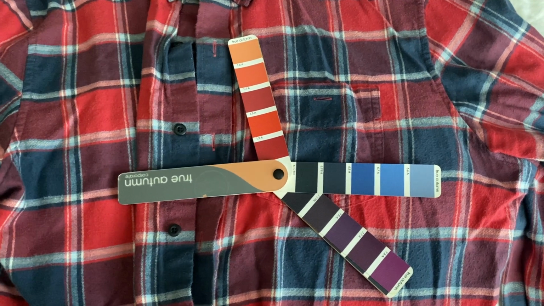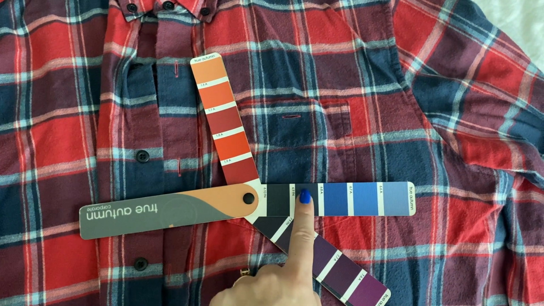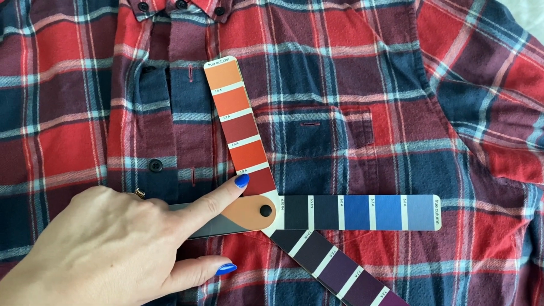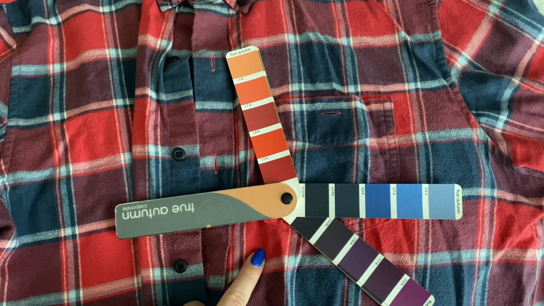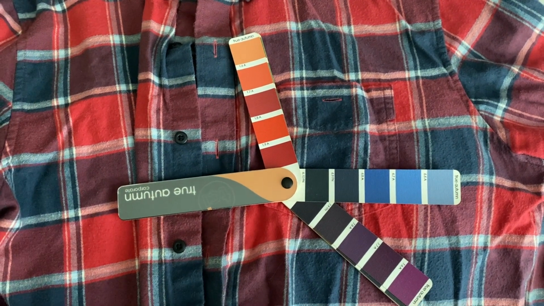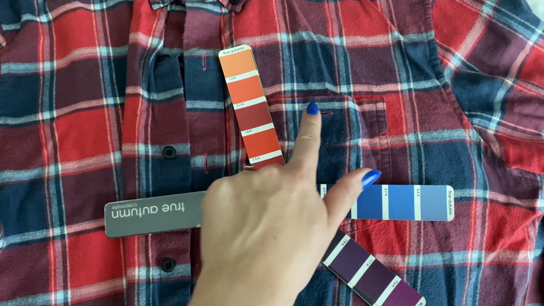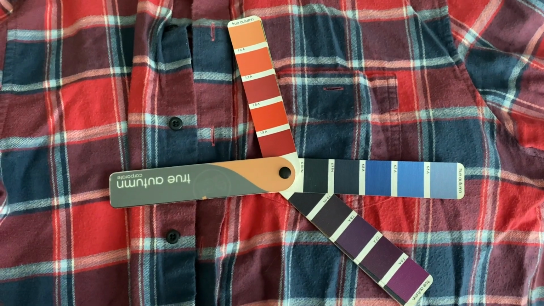Here's an example of a shirt I pulled from my husband's closet. He's a true autumn. There's some true autumn navies in this shirt, but as you can see, his reds are a lot warmer than the red that's found in this shirt. The red is really cool, so it's not going to be his best option. There's also a lot of white in this shirt as well, so it won't totally harmonize with him. It's a little too cool.